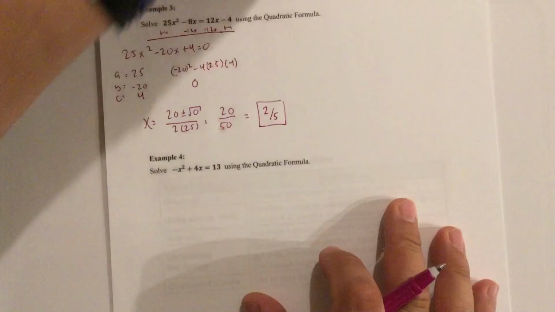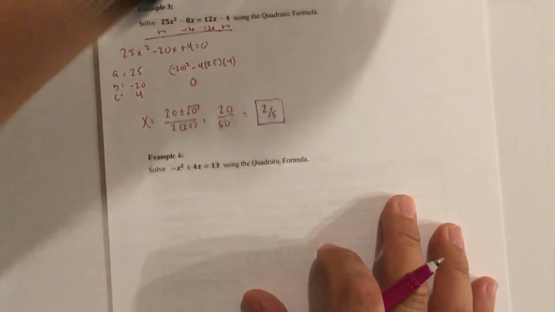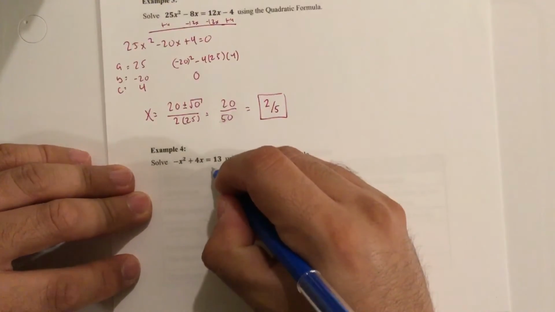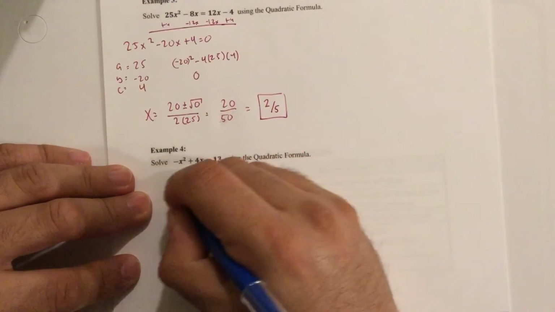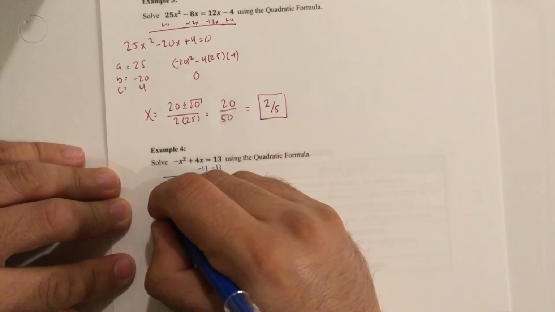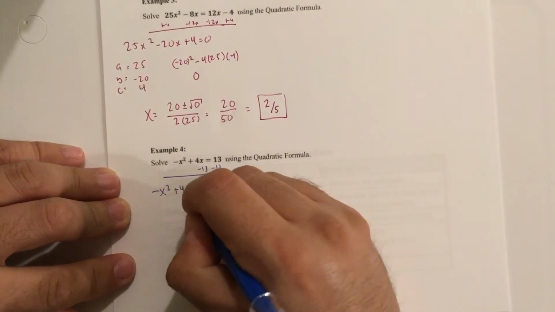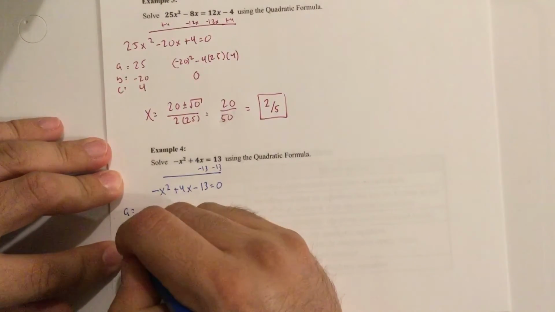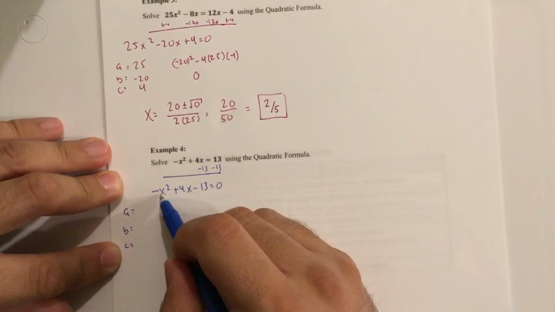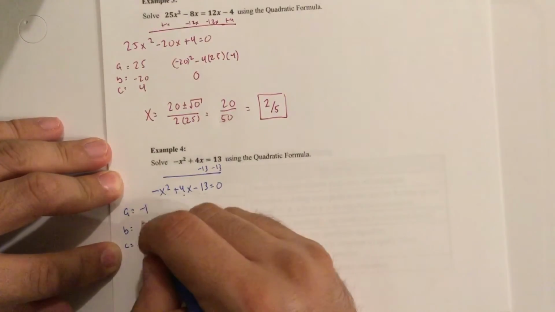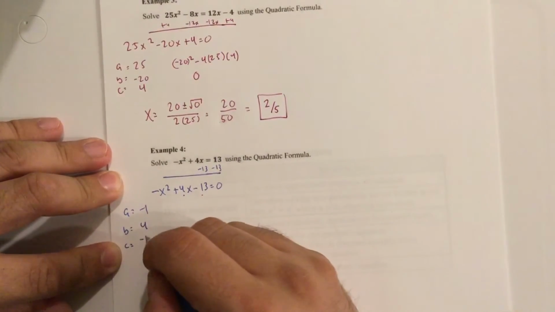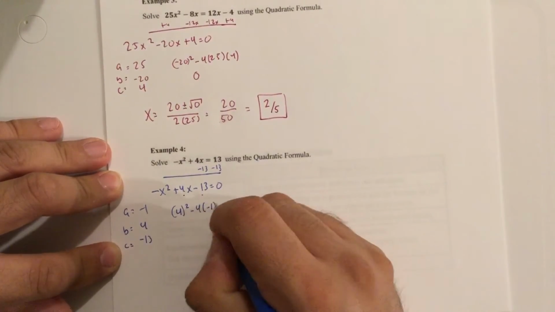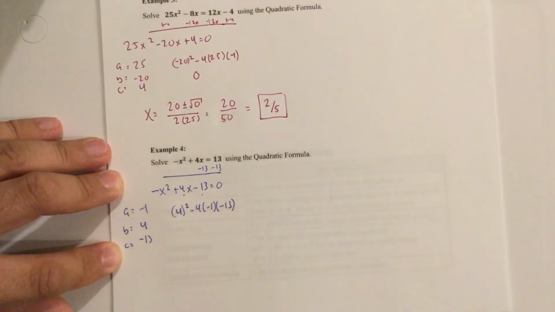All right, down to the last question here. Again, it doesn't equal 0. Let's go ahead and bring the 13 over by subtracting it. So we have negative x squared plus 4x minus 13 is equal to 0. So we're going to identify a, b, and c. A is negative 1, b is positive 4, and c is negative 13. So we have b squared minus 4 times a times c.